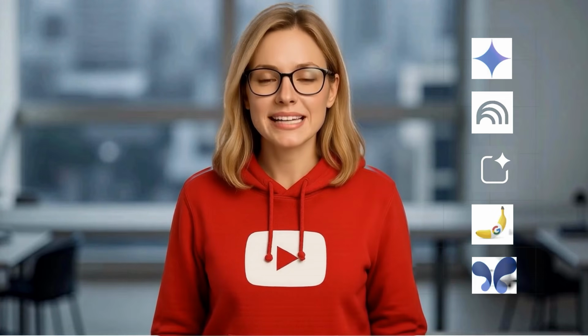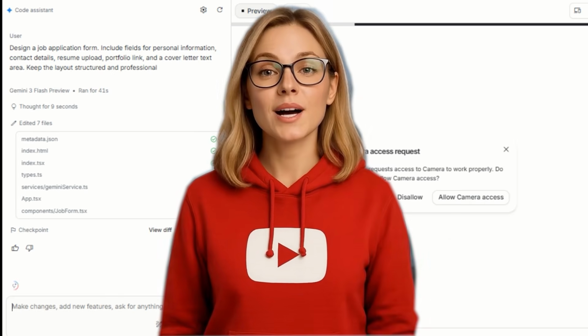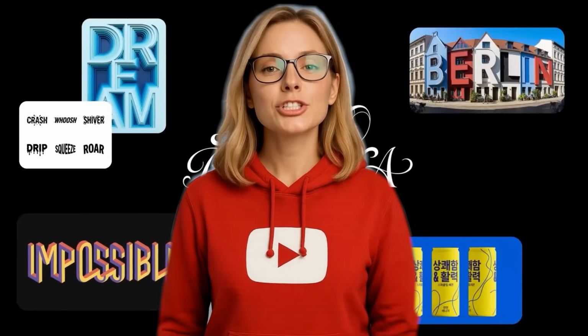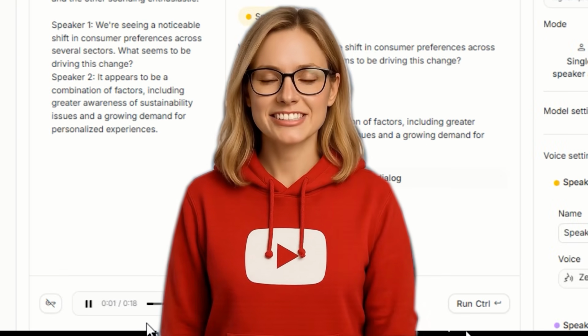So now, with these 5 free Google AI tools, it's possible to build apps, automate workflows, turn research into videos, generate professional images, and create high-quality audio, all without paying a single dollar.